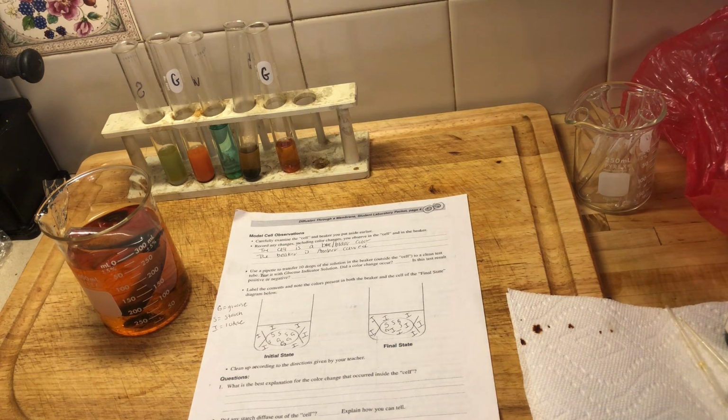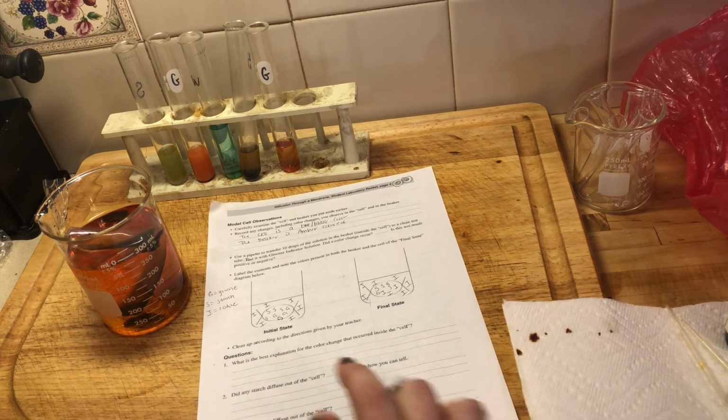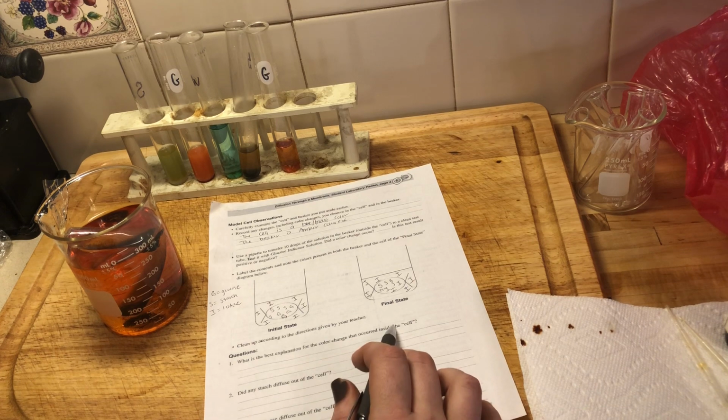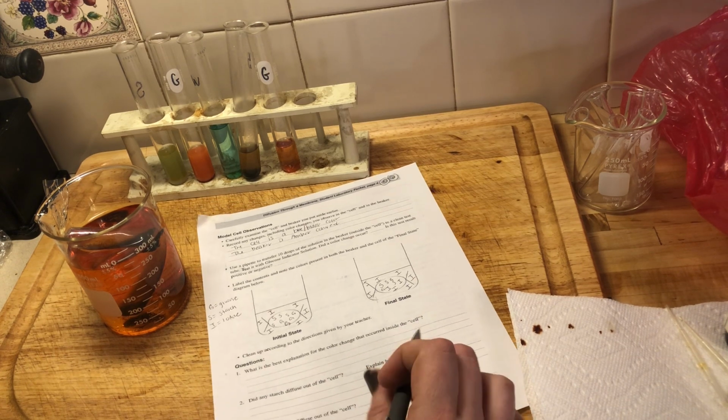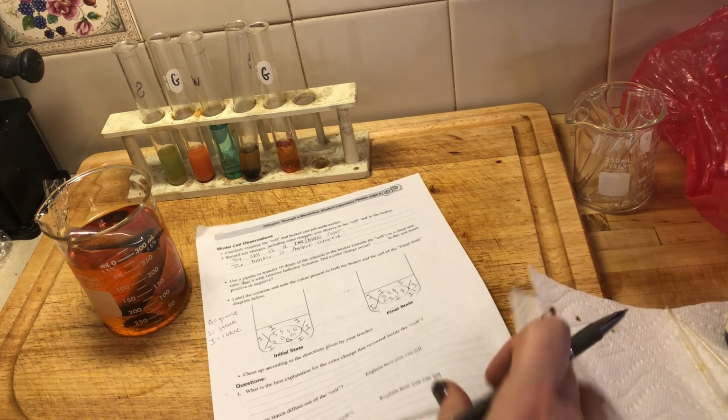All right. So while we wait for that to heat up for a second, we can work on question number 1 here. What is the best explanation for the color change that occurred inside the cell? Well, we want to use specific vocabulary here. What is this entire lab about? It's about diffusion. So diffusion should probably be in your answer, right?